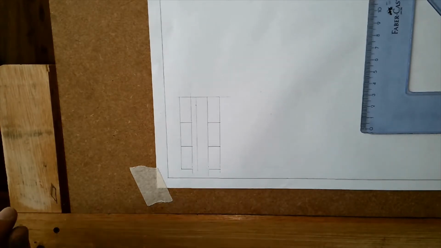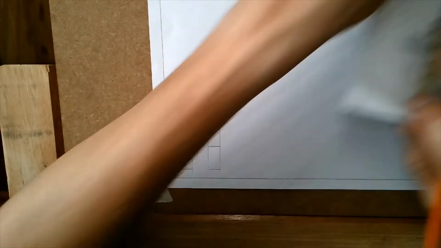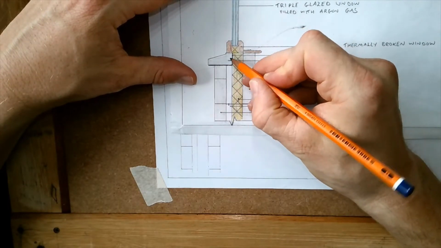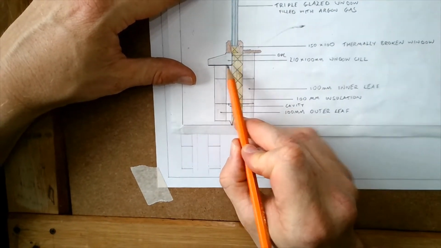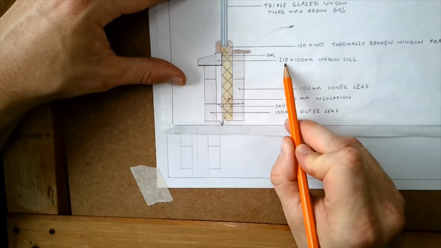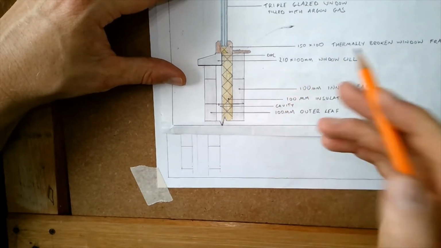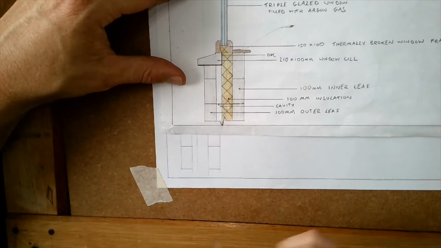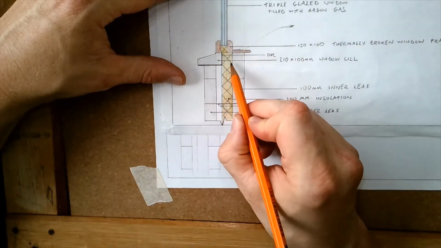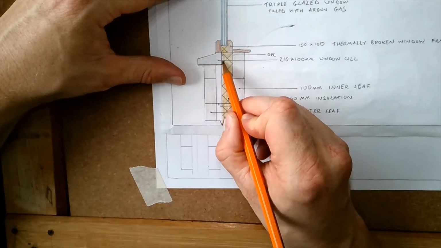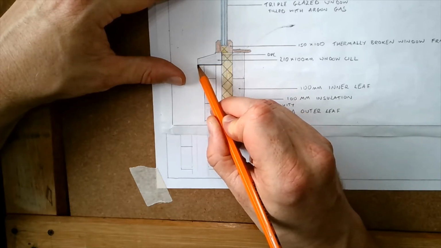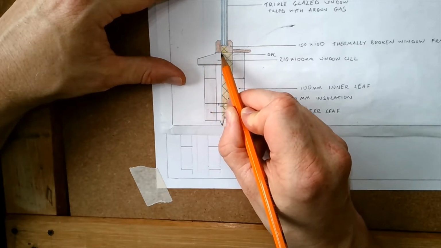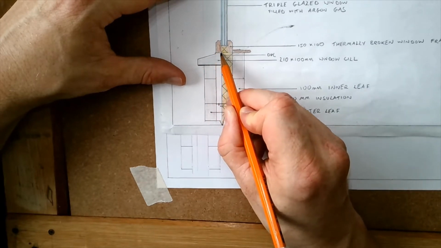Before I draw the cavity closer or the rest of the insulation, I'm going to actually draw the position of the windowsill. Now the thing with windowsills, I've got a size there of 210 millimeters by 100 millimeters. They can vary in size and they can vary in shape. So I usually go by a standard size of 100 millimeters that way, 210 millimeters that way, and after that you can just draw in a shape similar to that. There is room for variation on that.